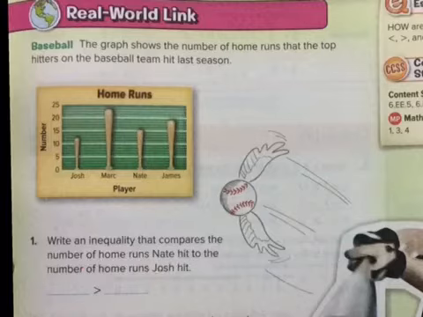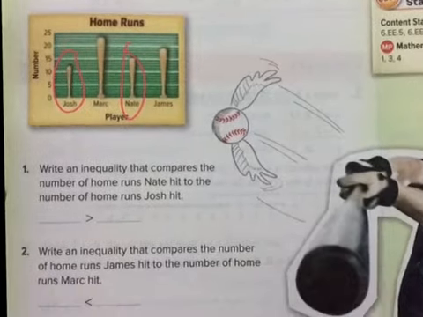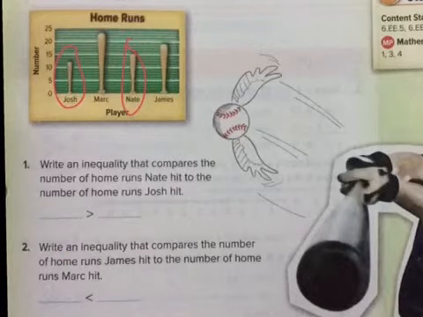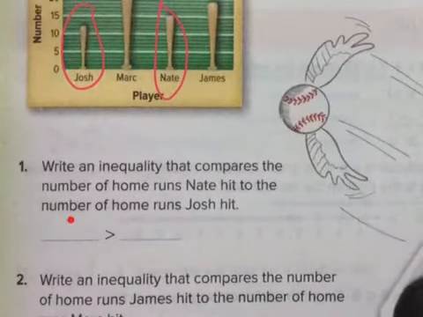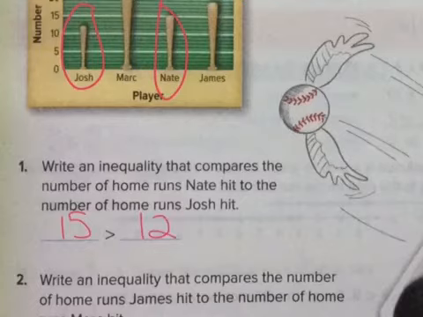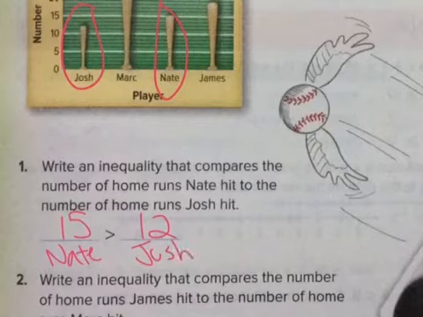So we have Josh right here, and we have Nate. Josh and Nate, which is greater than which? I know that this symbol is telling us that the number on this side is greater than the number on this side. So we have Josh and Nate. Nate is going to be on this side. Nate looks like he has exactly 15. So Nate had 15, which is greater than 12, which is Josh. Be sure to write down their names under it too. This will tell me that you watched the video and you got this information from the video.